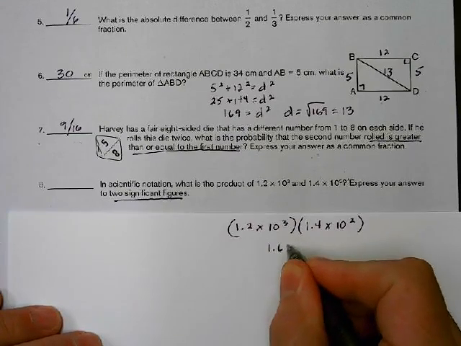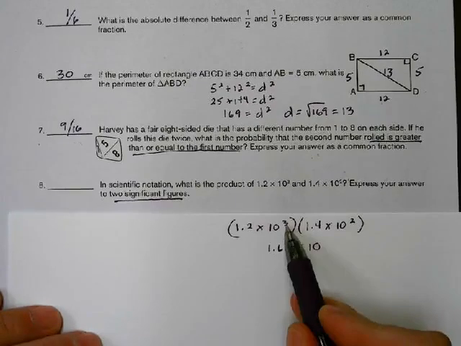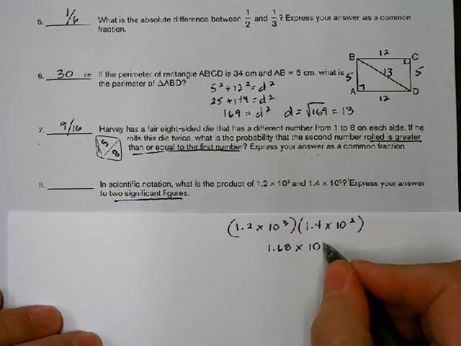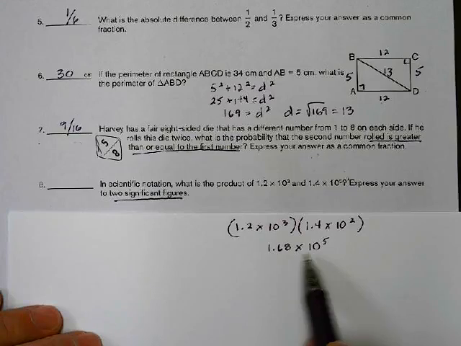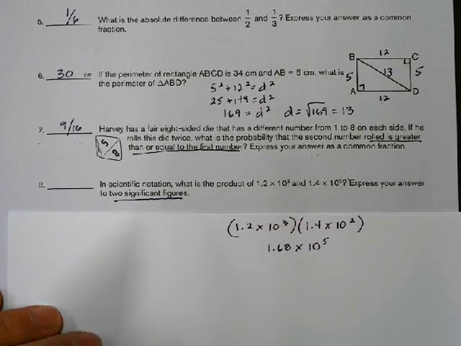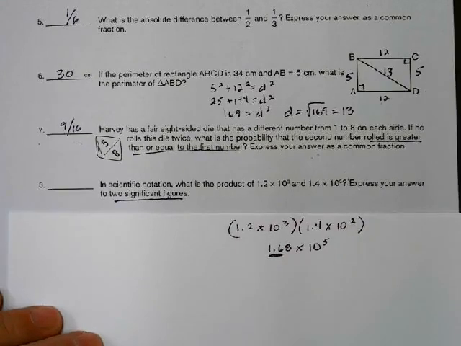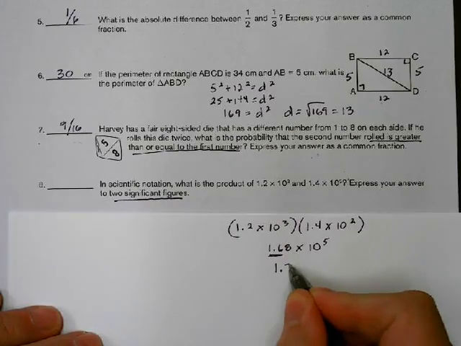And then remember our exponent rules. If we have exponents and we're multiplying, we should add them. So this is times 10 to the fifth. Now, if we wrote this down as our answer, we would be wrong because it said to 2 significant figures. That means I can only have 2 digits right here. So I need to round this one up to 1.7 times 10 to the fifth.